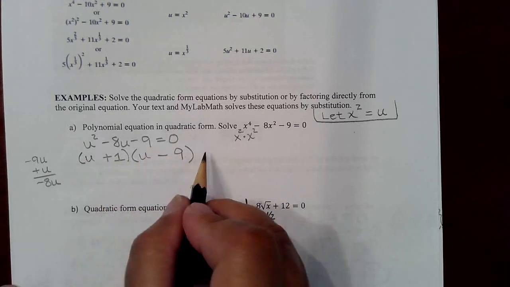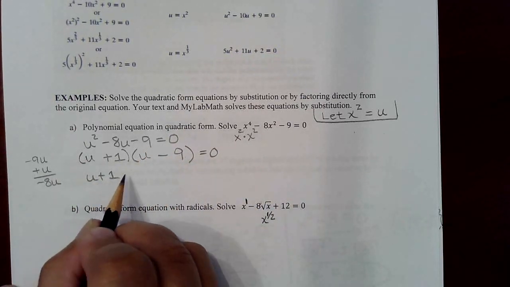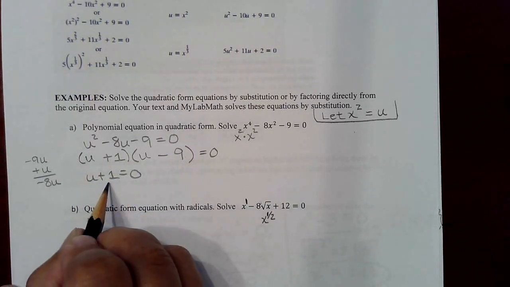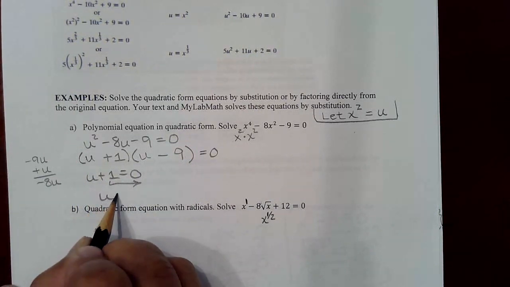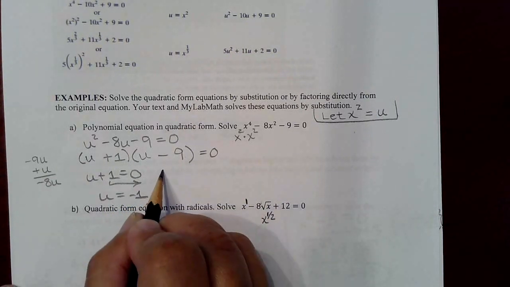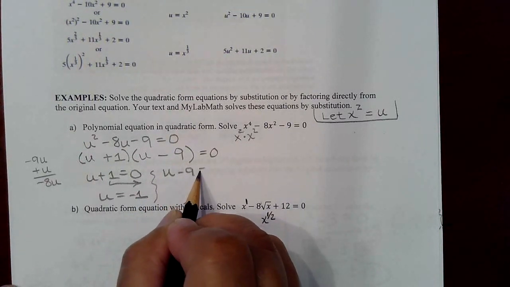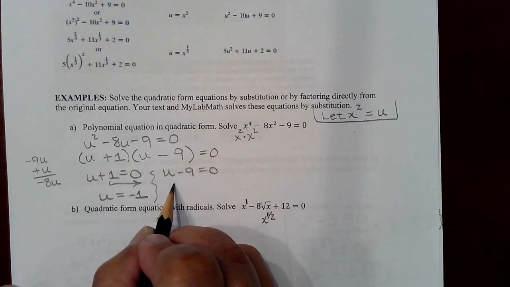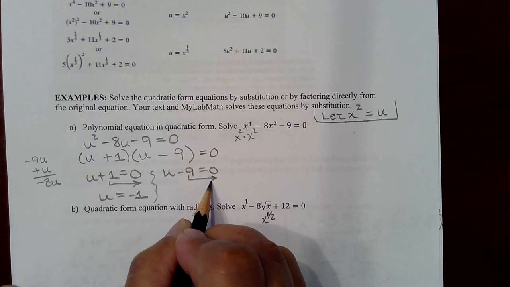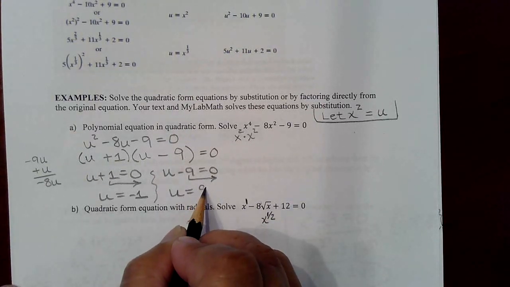Okay, so we also have the equal sign and the 0. We can get the solutions for u, which will not be the final solutions. So we now know that u is equal to -1. And when we set the other factor equal to 0, u minus 9 is equal to 0, and we bring the -9 over here. We see that for this equation, u is equal to +9.